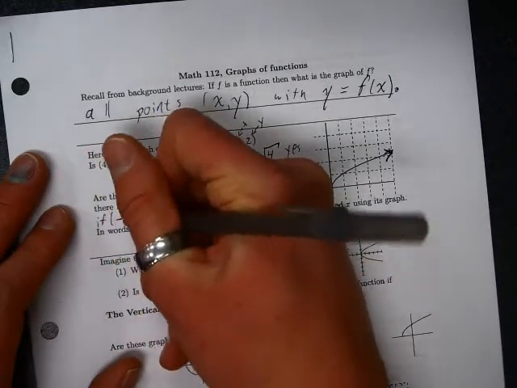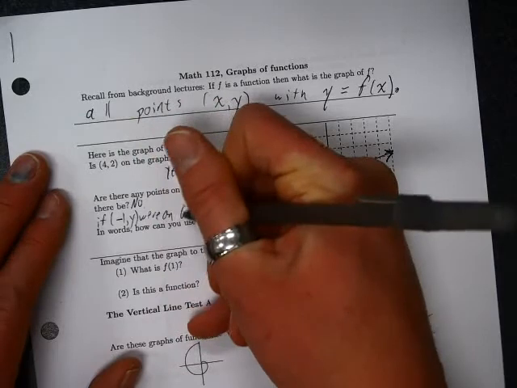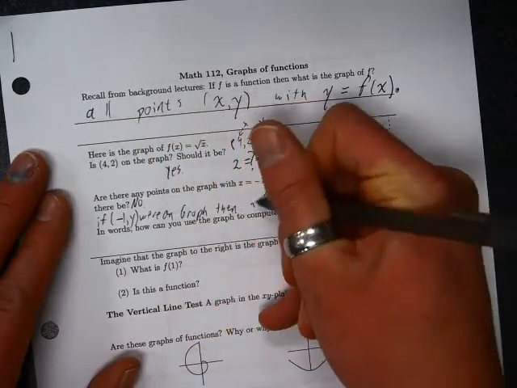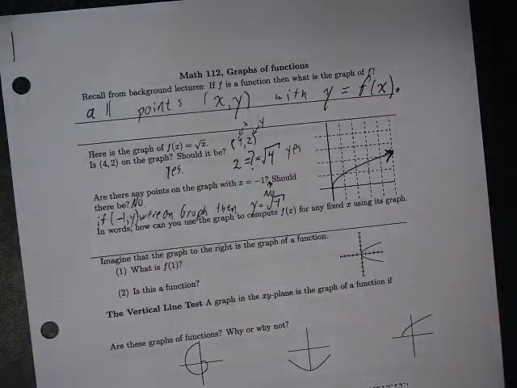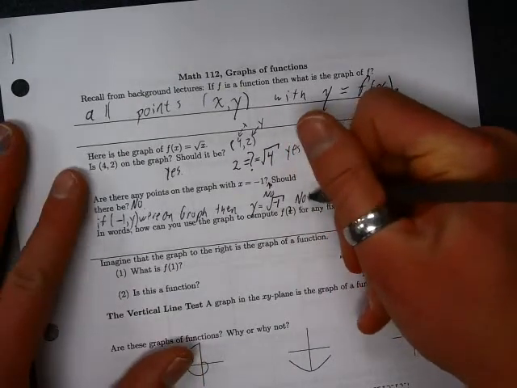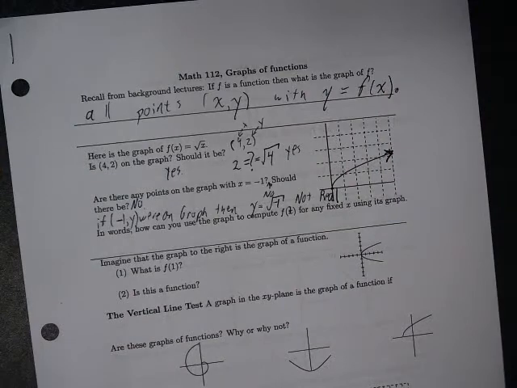If (-1, y) were on the graph, then you'd wind up with y equal to the square root of -1. But you can't have a negative in a square root. This number would not be real. There is no real square root of -1.